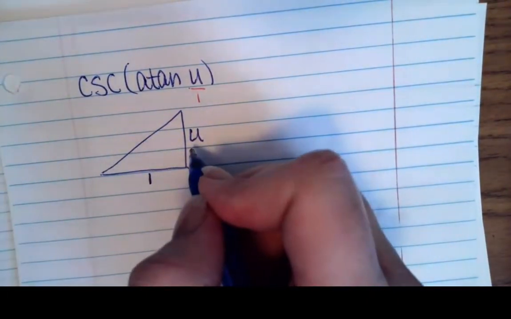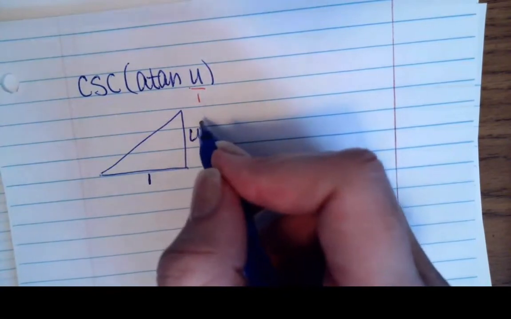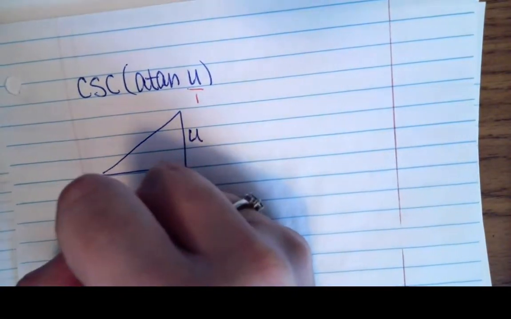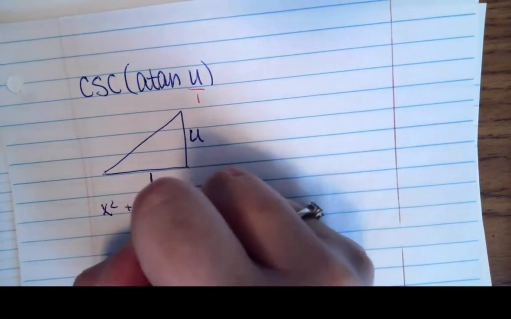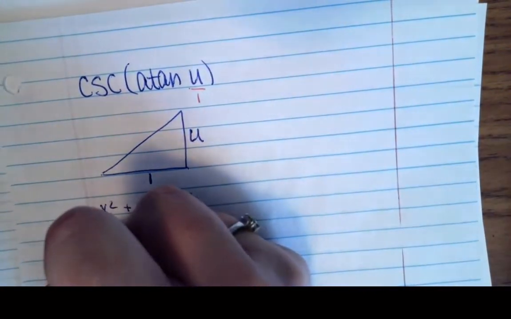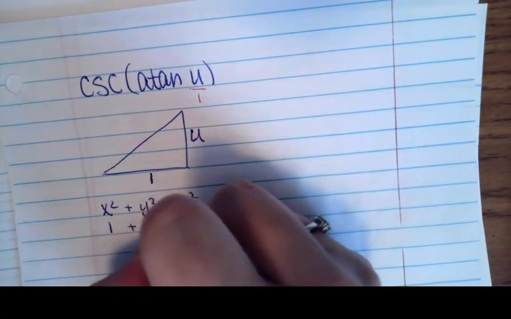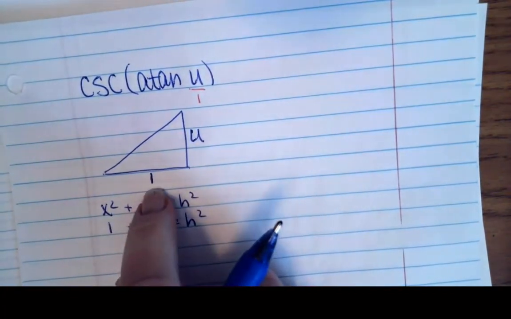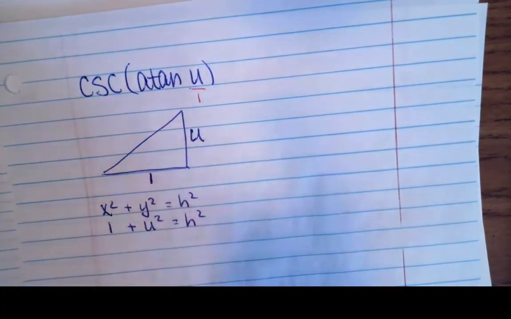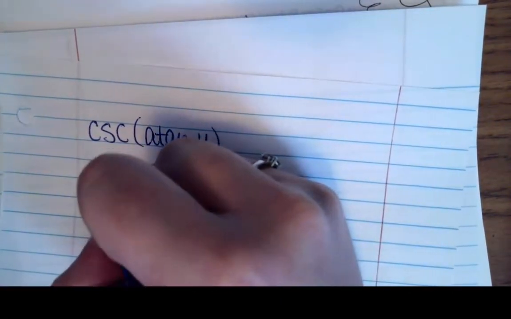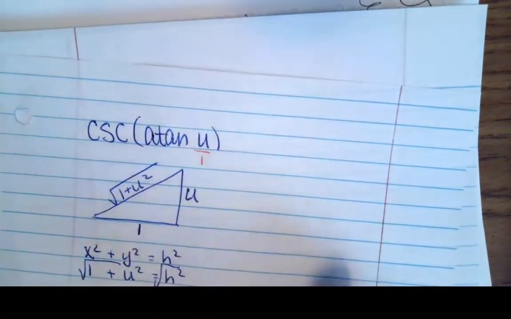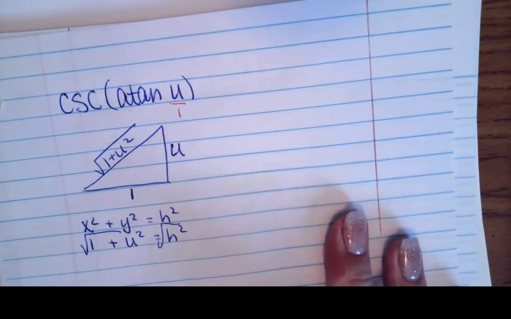Using the Pythagorean theorem, x squared plus y squared equals my hypotenuse squared. So 1 plus u squared is my hypotenuse squared. Then I'm going to take a square root of both sides, so my hypotenuse is the square root of 1 plus u squared.